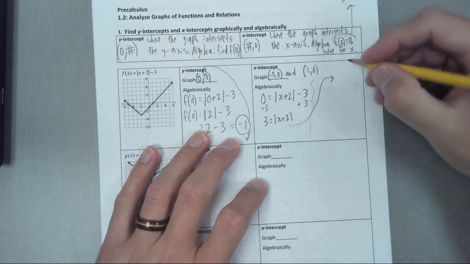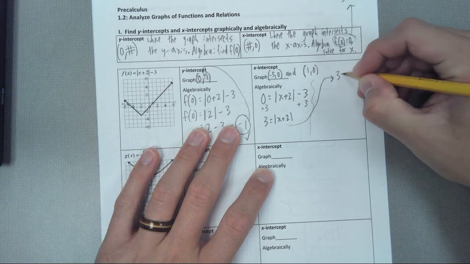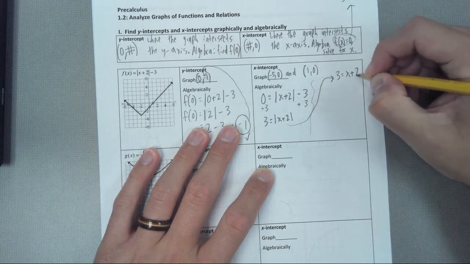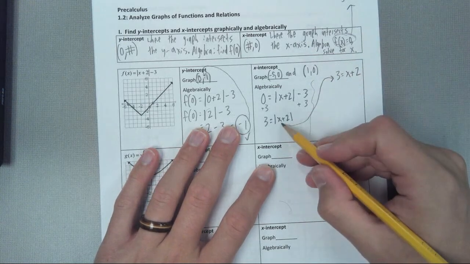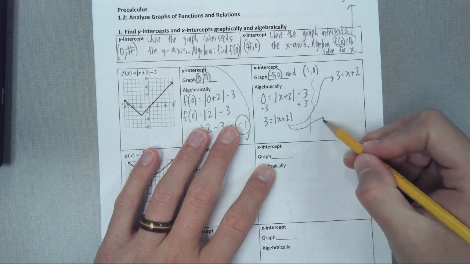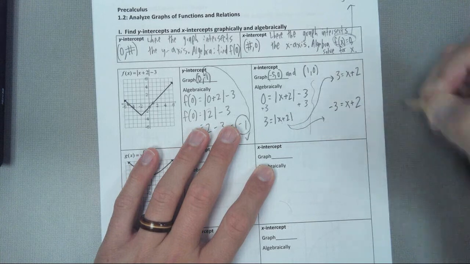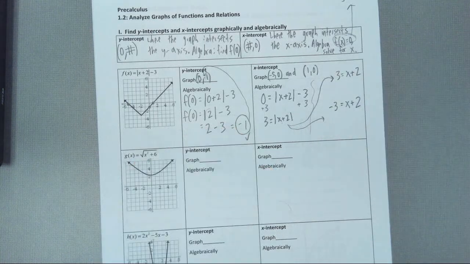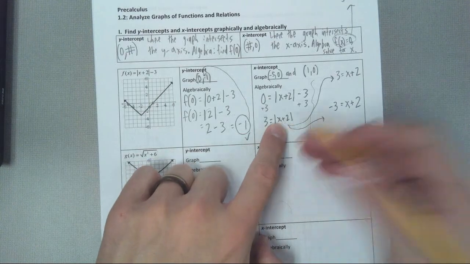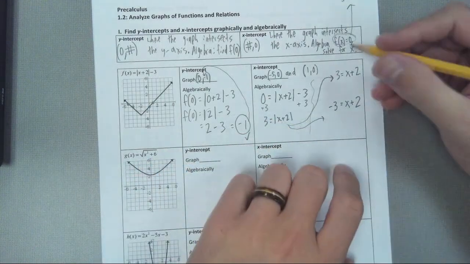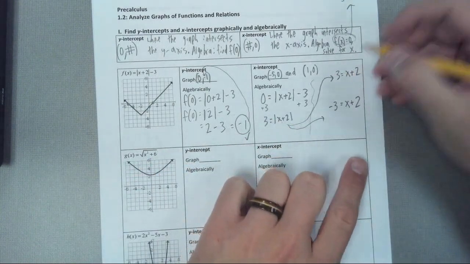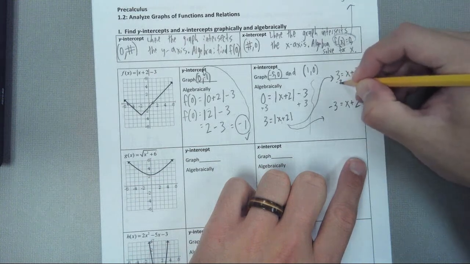One of them is just going to be 3 equals x plus 2. You keep it exactly the same. The other is going to be negative 3 equals x plus 2. The reason is because of that absolute value. We'll get into that later, or you can go back and talk about absolute value another time.